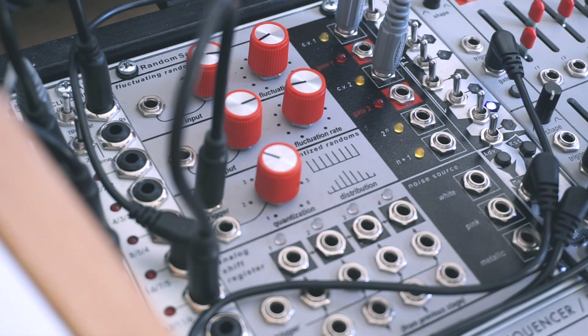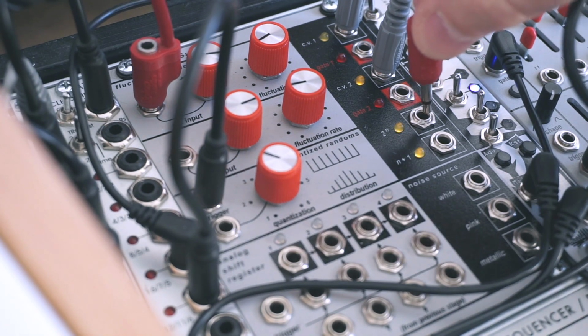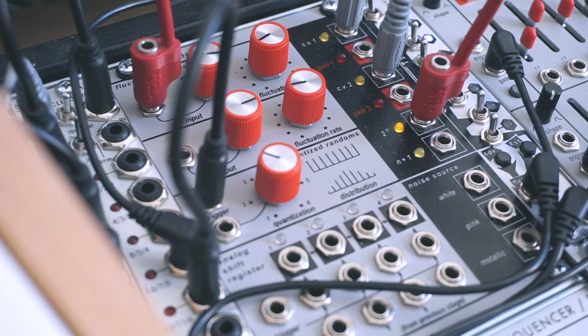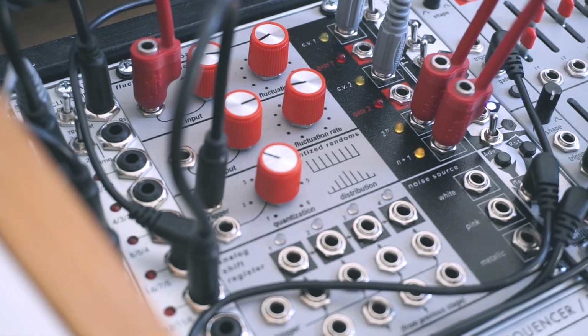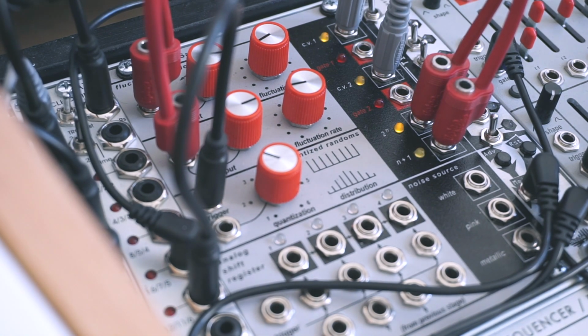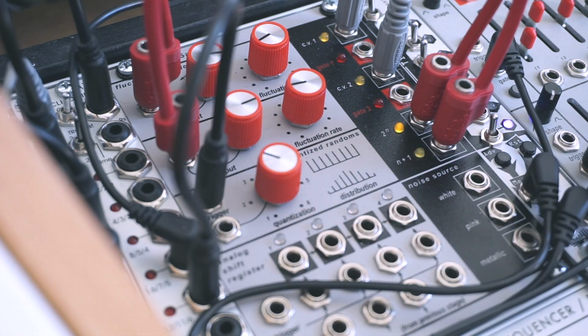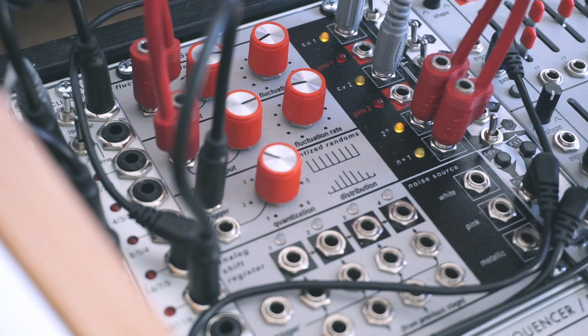When you're self-patching the module, the stackables can come very handy. And so here's my influence. I'll do the same for the second one. And of course, you can influence back the distribution of your quantized random with the first random.